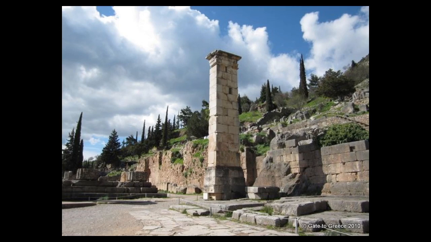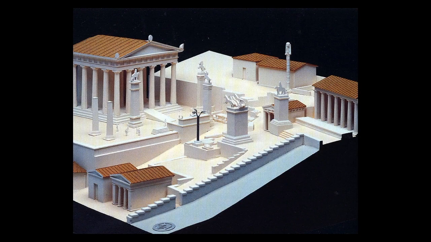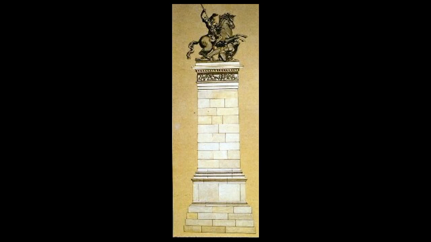This is one that has been reconstructed at Delphi. It had a horseman. And just to show you that it belongs to a very ubiquitous late classical Hellenistic iconic monument, this is a model of the front of the Temple of Delphi with a whole group of these monuments, and here's a reconstruction of one of them.